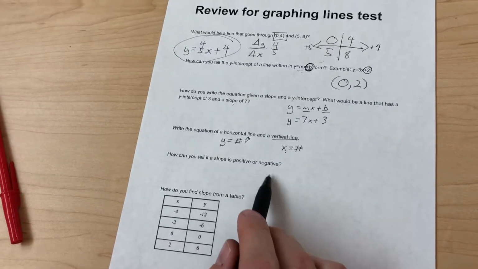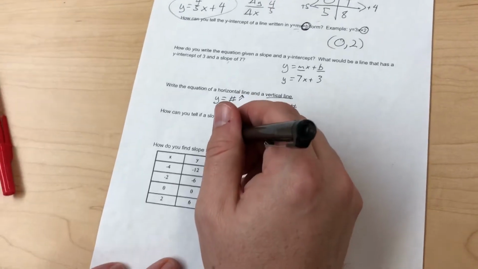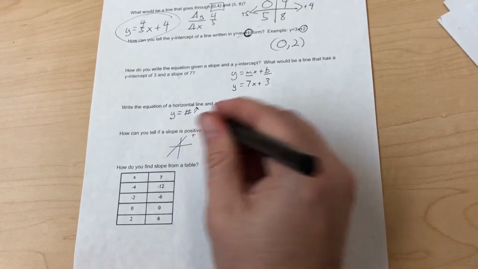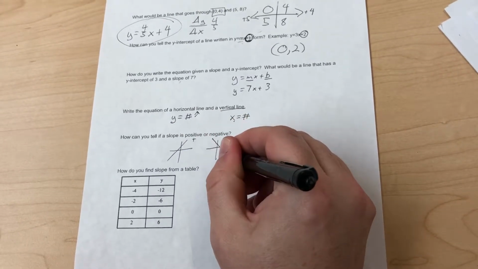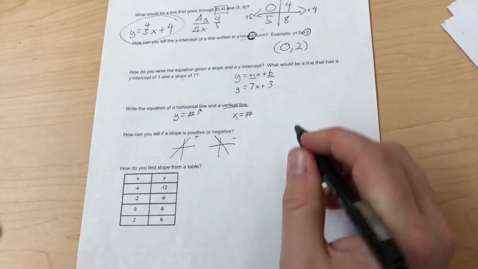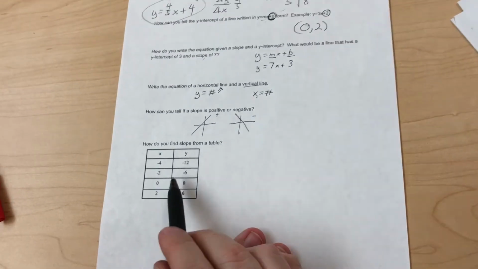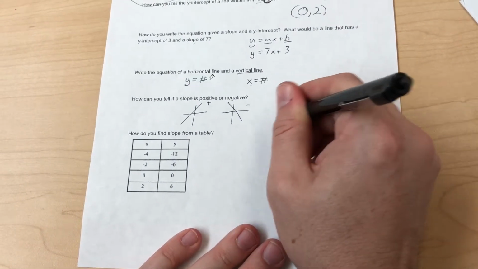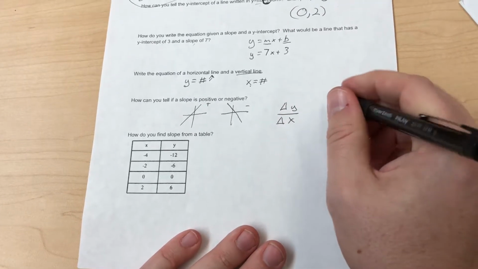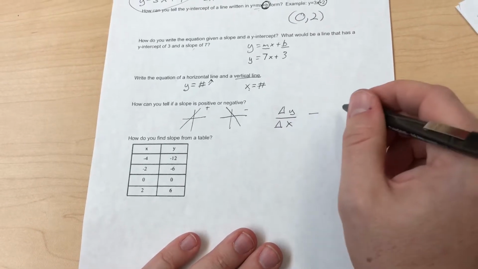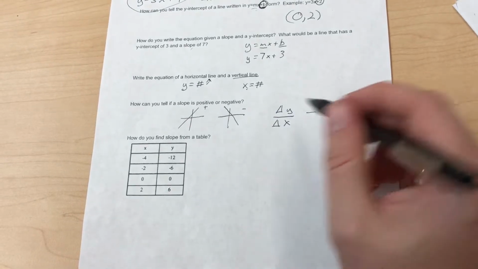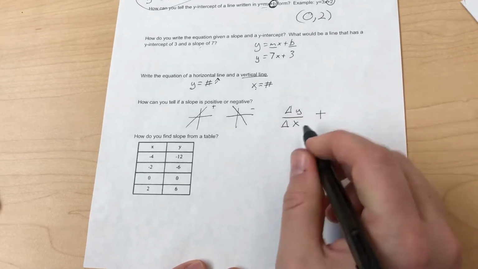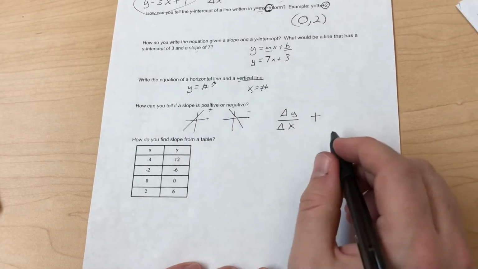How can you tell if a slope is positive or negative? Generally, if you're drawing the graph, if it goes uphill, that would mean it is a positive slope. If it goes downhill going left to right, that is a negative slope. But if they give you a table or an equation, if your change in y over change in x, your slope, ends up a negative number, that's a negative slope. It's going to give you a downhill graph. If your change in y over change in x comes up positive, then it's going to be an uphill graph. It's a positive slope.